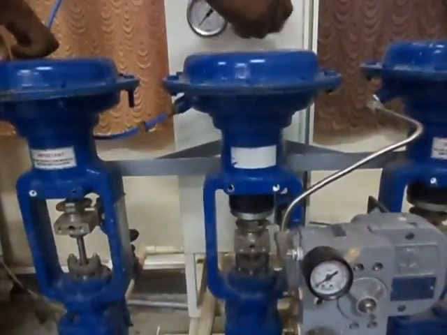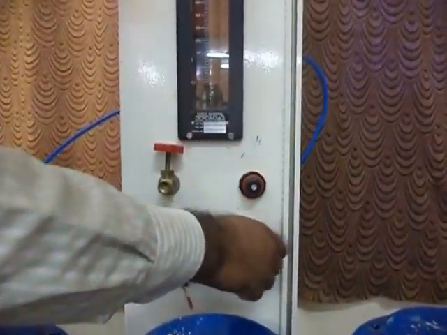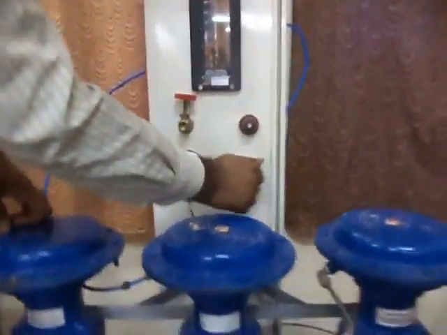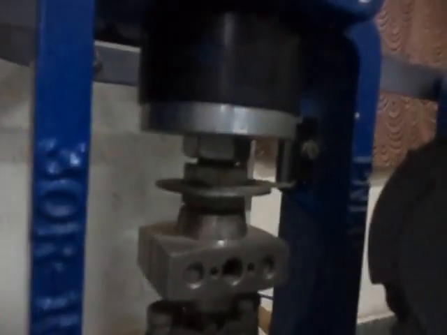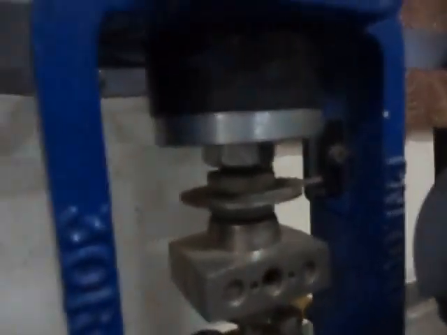So if we apply the pressure, so we are applying, the stem position is at 0 now. Stem position is 0 and there is no flow through the pipeline. So we are going to apply the pressure here. For small movement of stem position, the flow rate is maximum. For the small changes happening in the stem position, the flow rate is maximum.